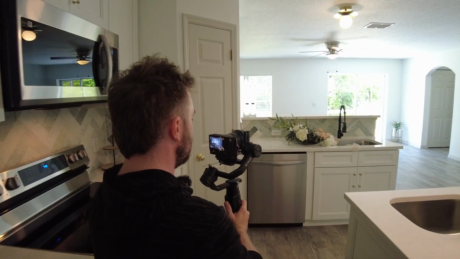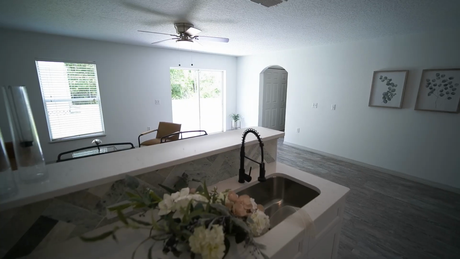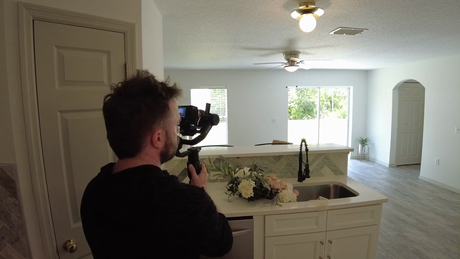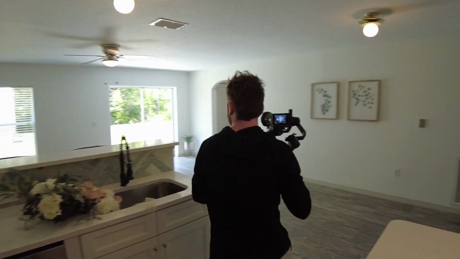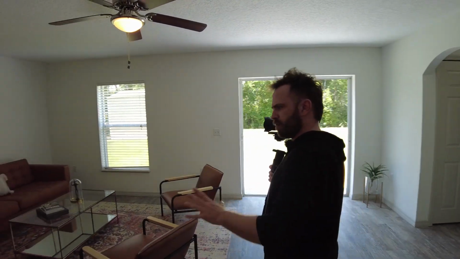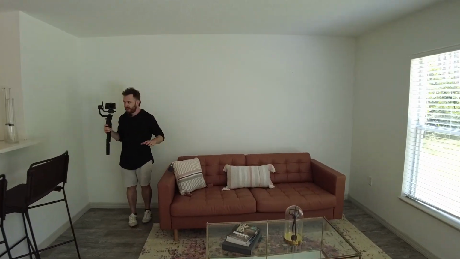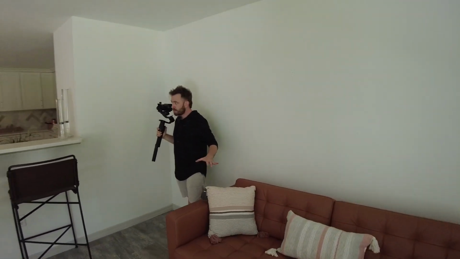So I'm going to do the same thing here. I'm going to reveal it. We've kind of seen this area already, but I don't think we've seen it from this angle.